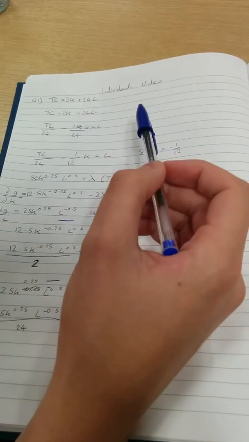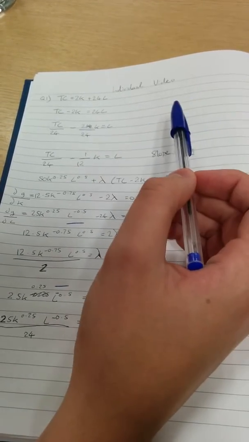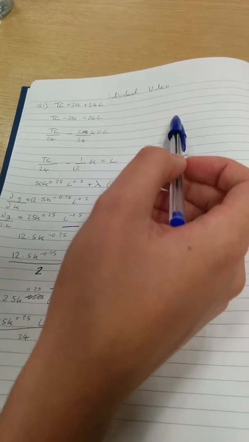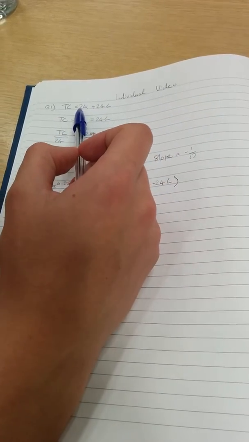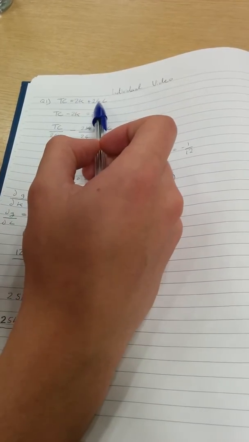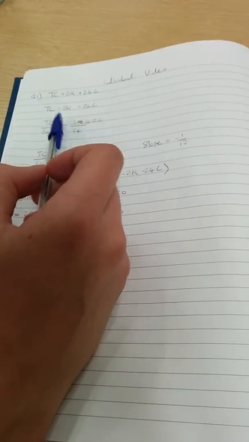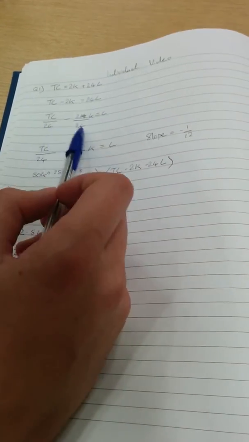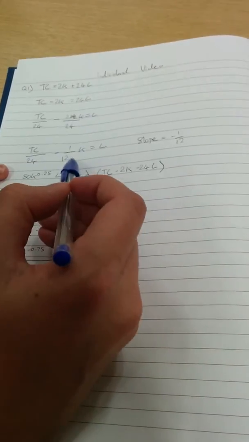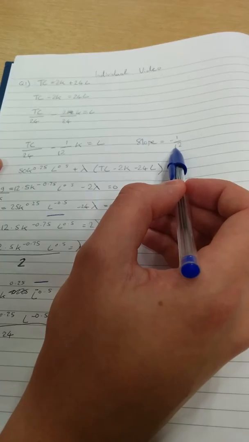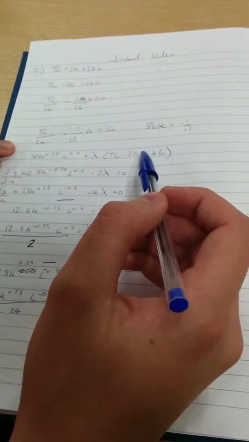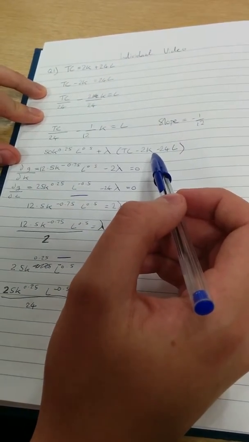So we start off with figuring out the total cost equation. We know that 2K is the capital and 24L is the labour, and we assume there aren't any fixed costs, so we know that the total cost is equal to those. We can rearrange them like this to get the gradient for the slope, so you know that it's quite steep already. And then we move on to the Lagrange multiplier.